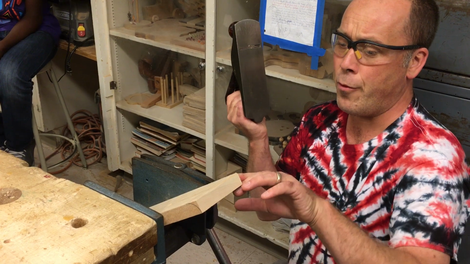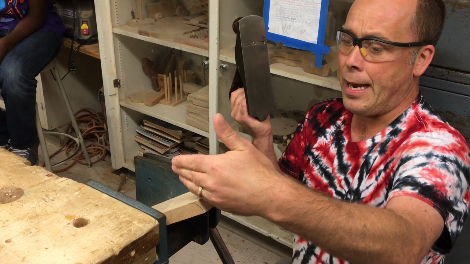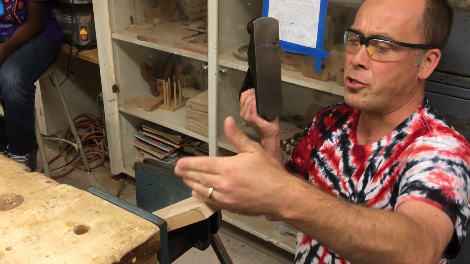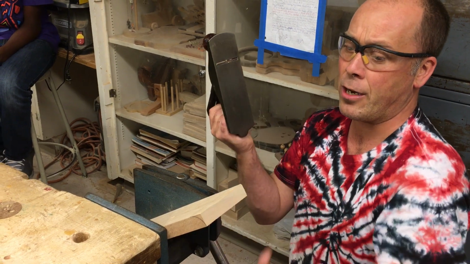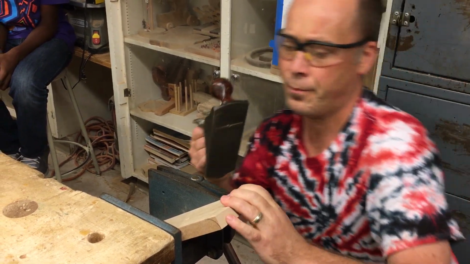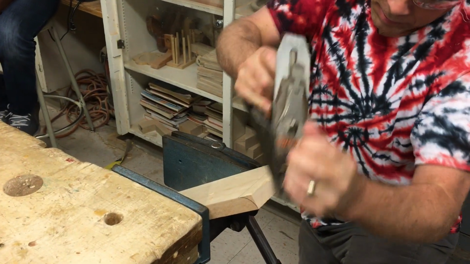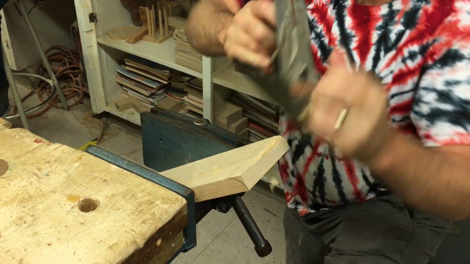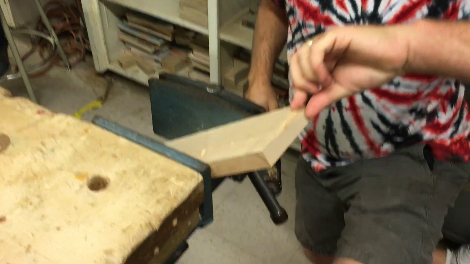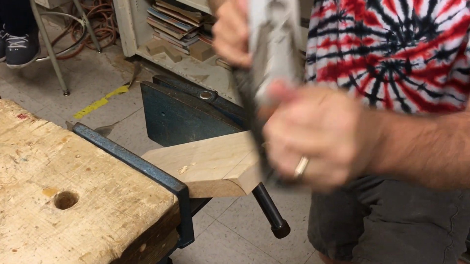So my goal is to remove the wood from over here and never touch that side. I'm also never going to hit this file against that edge there, because that would rip up the bottom edge there too. All right, so short little strokes. I'm creating this kind of triangular shape.